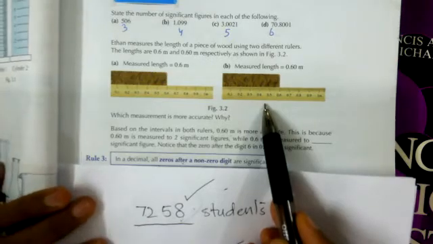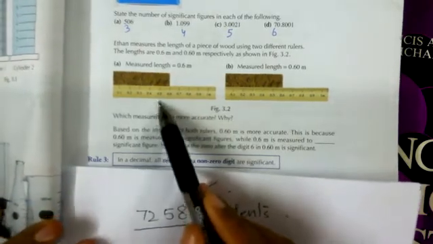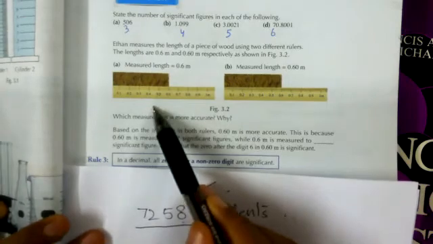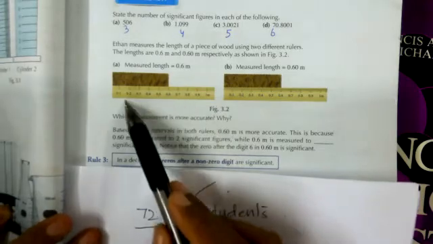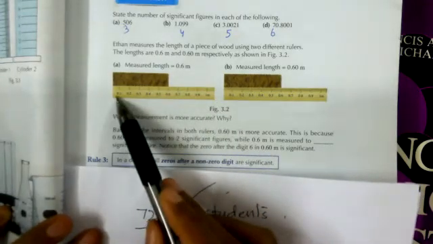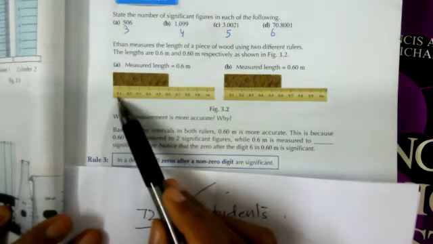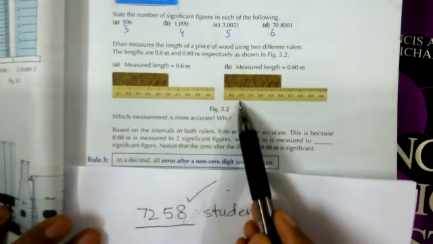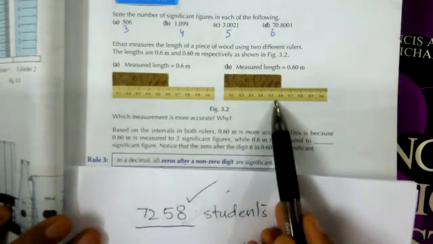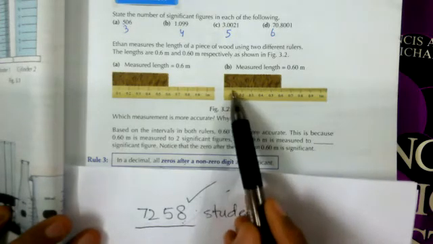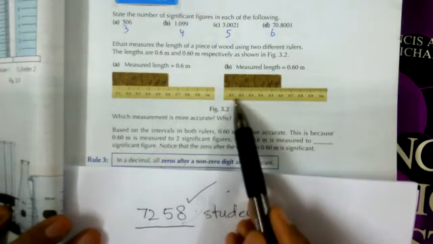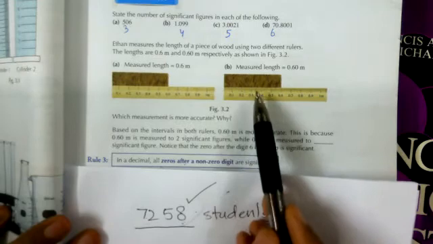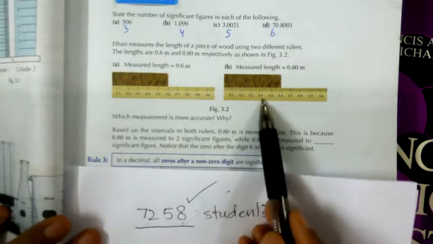Okay. So what is the least accurate reading that you can get using this ruler? It is nearest to 0.1, right? And here it is nearest to 0.01, right? Because each small division is 0.1 divided by 10, so you get 0.01. So this is more accurate. So this is giving you 2 decimal places.